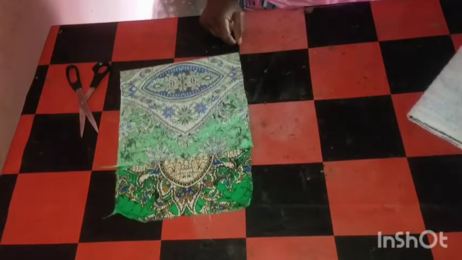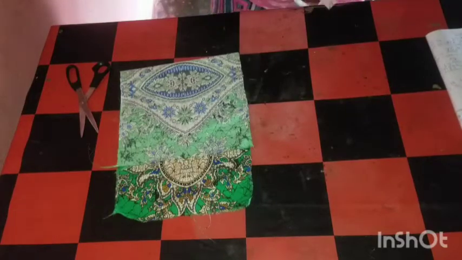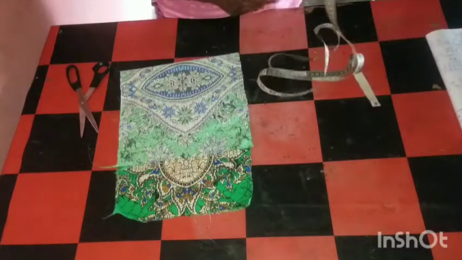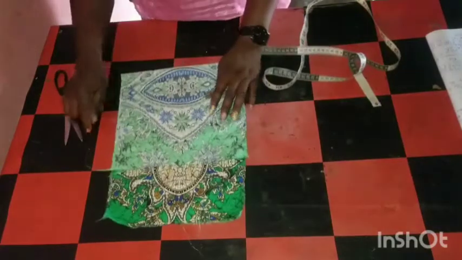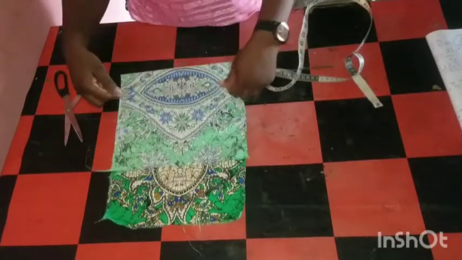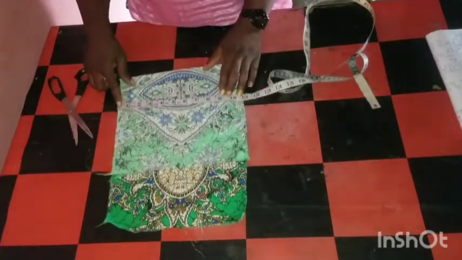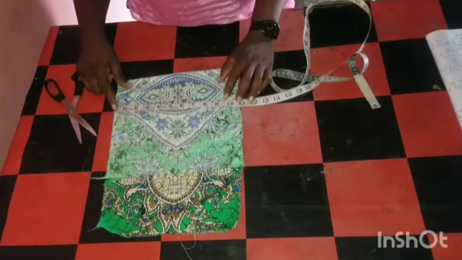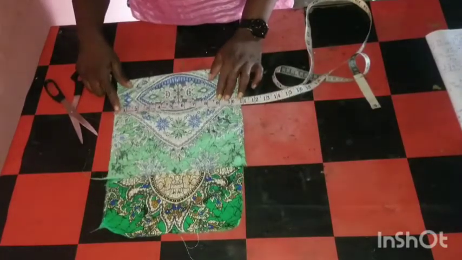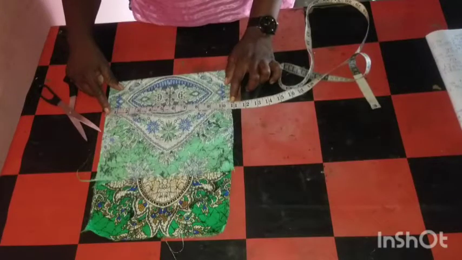The round sleeve I'm using on this is 13 inches. So the length of the round sleeve, I'll start from there. The length of the round sleeve is 9 inches. It will be okay. But I'm marking almost 11.